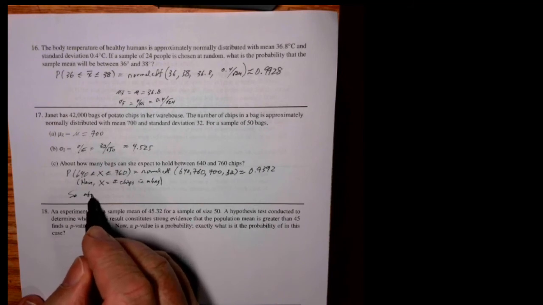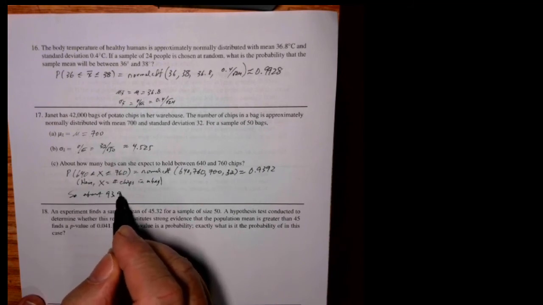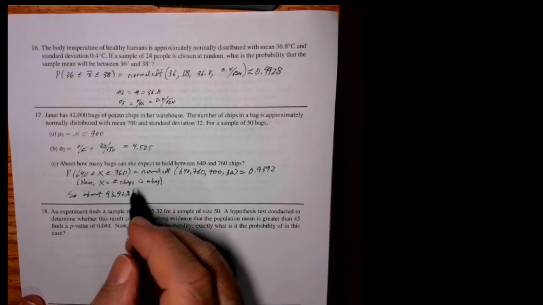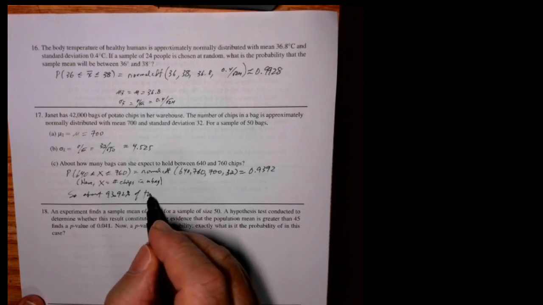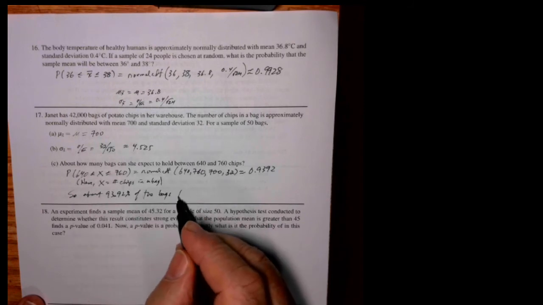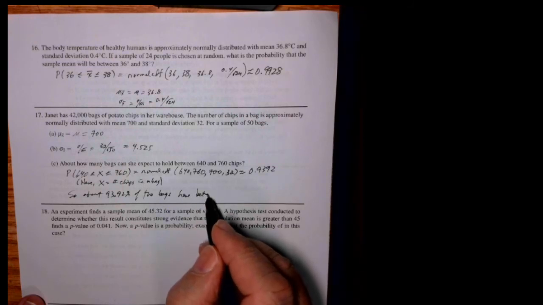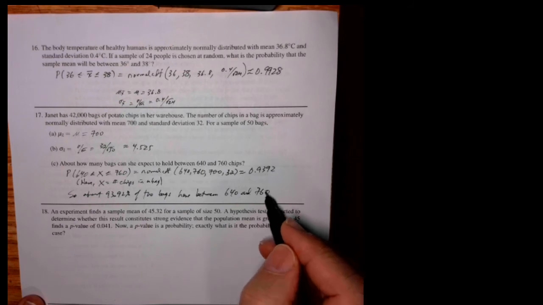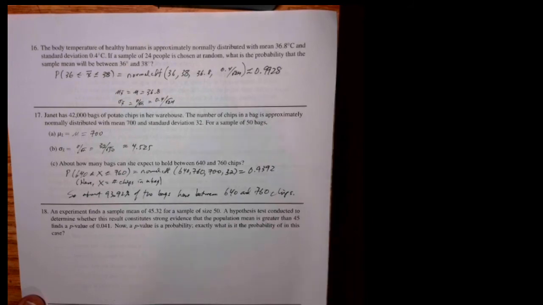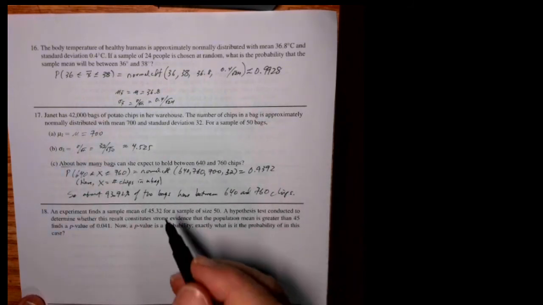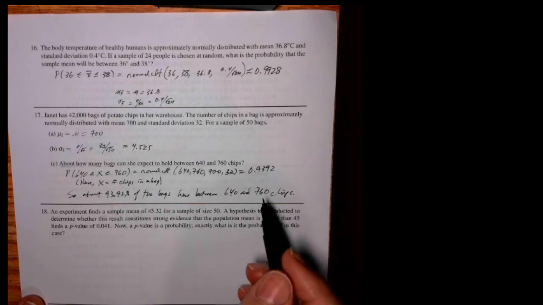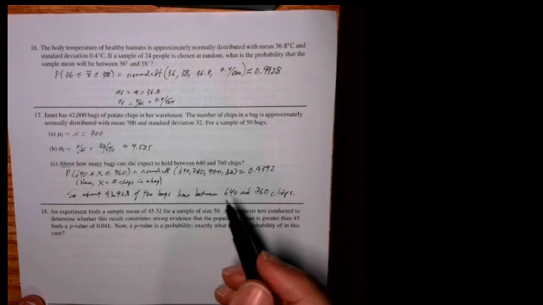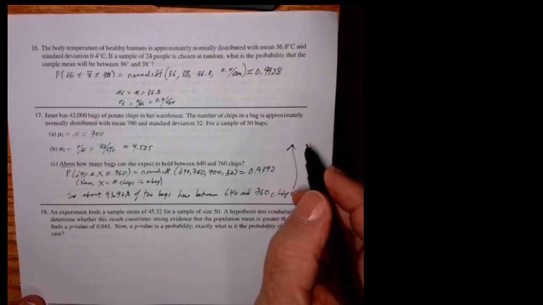So about 93.92% of the bags have between 640 and 760 chips. I'm not done, however, because what I was asked was about how many bags. So I have to find 93.92% of the total number of bags. And I'm just going to go up here and do it.